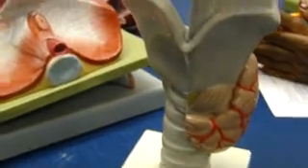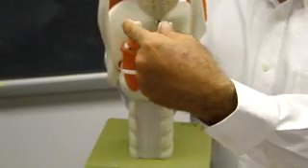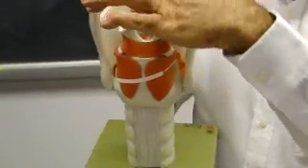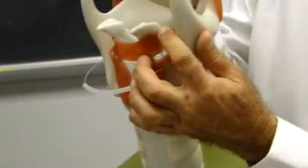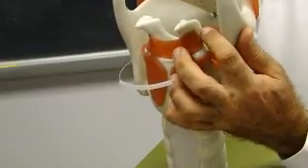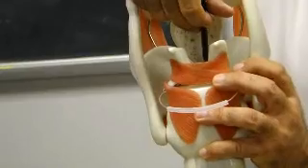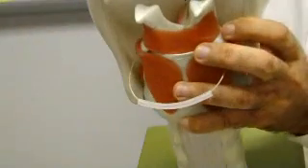You can see these two small ones, the tips only, called corniculate cartilages. They are a pair. There is another pair, which is the large one, called arytenoid. Between the arytenoid cartilages and the thyroid cartilage are the vocal folds.